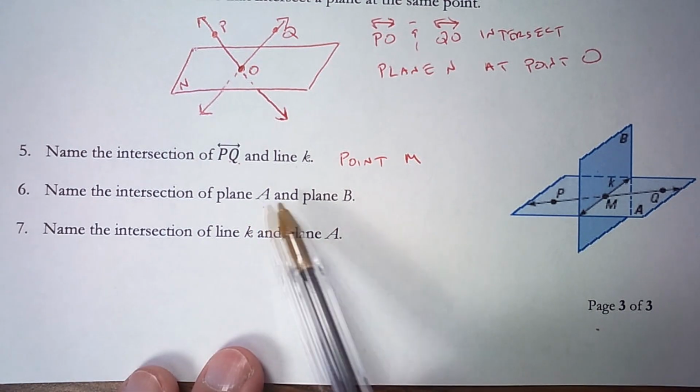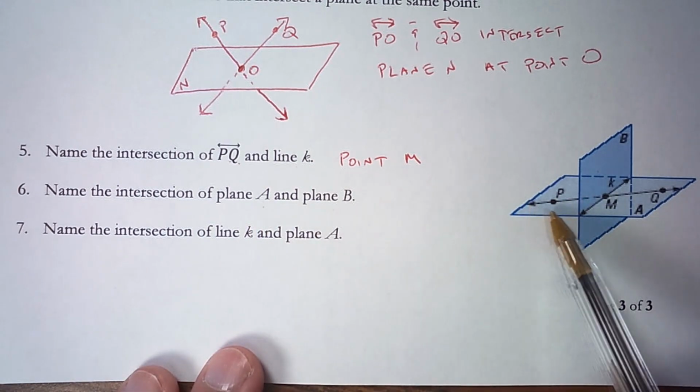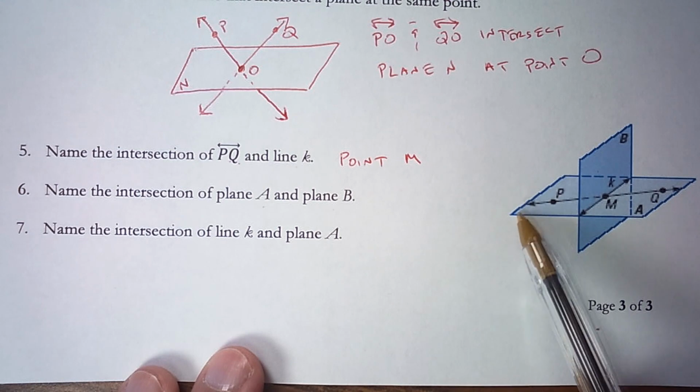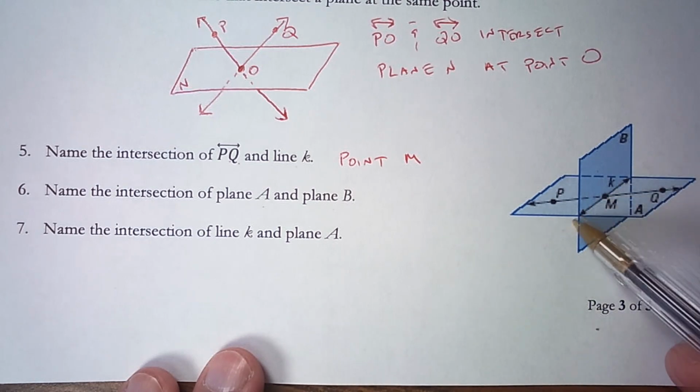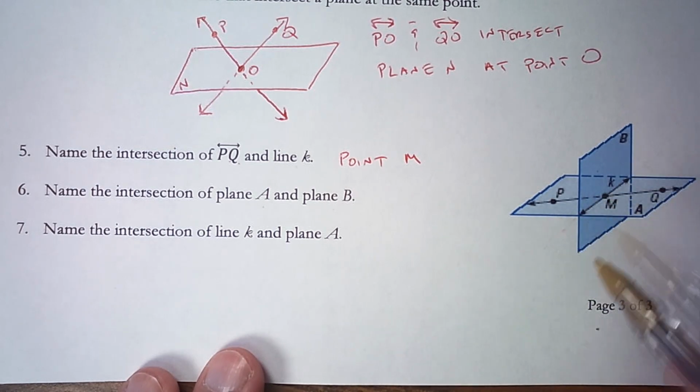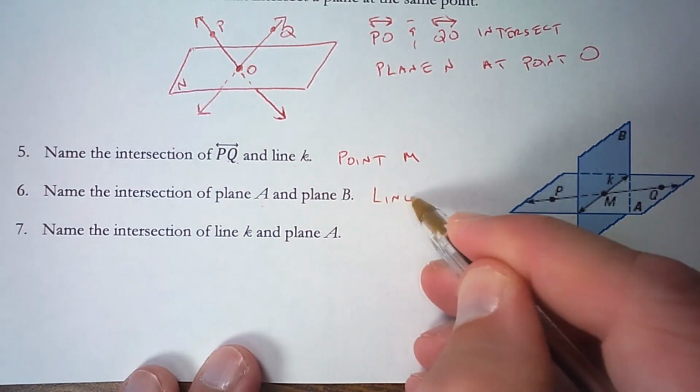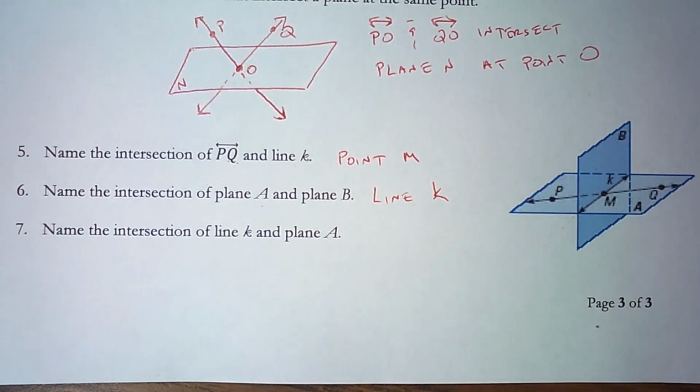Name the intersection of plane A and plane B. So plane A is this lighter blue, plane B, this darker one. They intersect along this line. Anytime two planes intersect, their intersection is a line, and that happens to be line K.